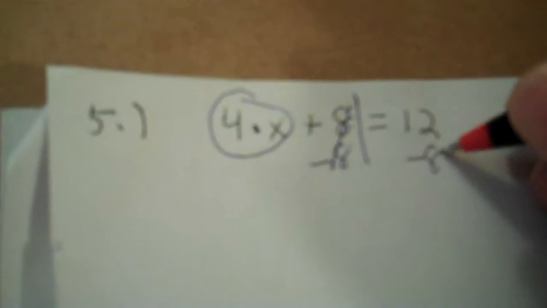Okay. You get rid of your minus or plus number first. You have a plus 8. You get rid of it by minus 8. So 12 minus 8 is 4. And over here you got 4 times x. And we get rid of the times 4 by dividing by 4. Okay, so 4 divided by 4 is 1.